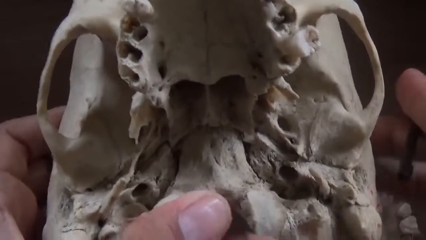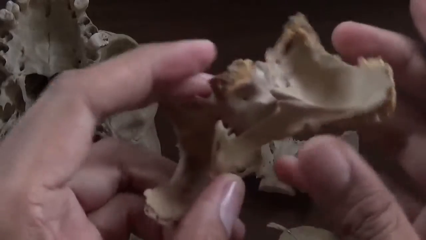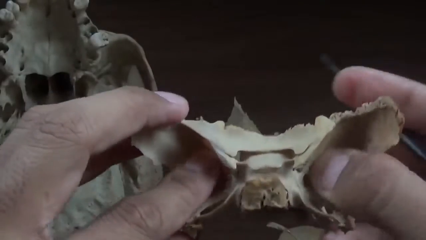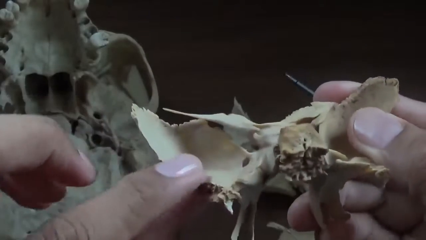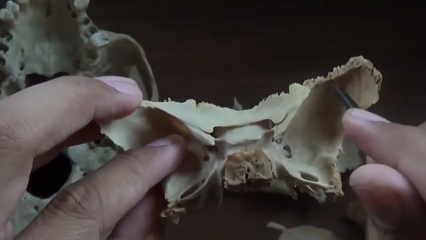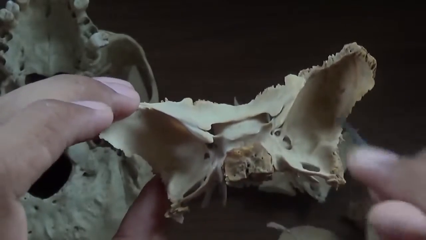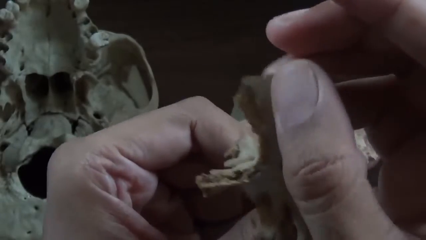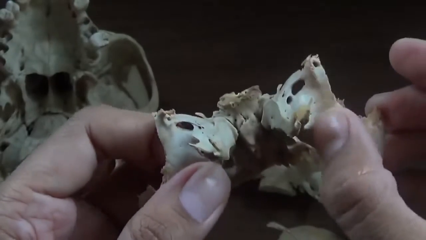Let me show you the same in separate bones. This is sphenoid, these two are lesser wings, these two are greater wings. So right now we are concerned with greater wing of sphenoid. Okay, so this is the superior view. So this portion will form the middle cranial fossa, and this portion will form the temporal fossa, right? And this portion, this is infratemporal surface, right?